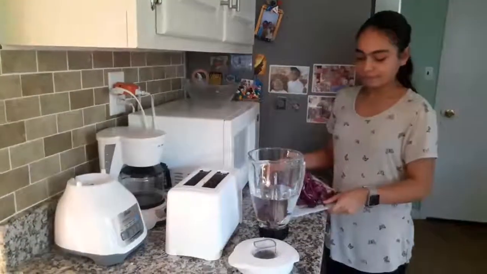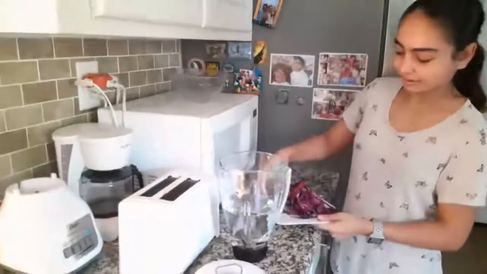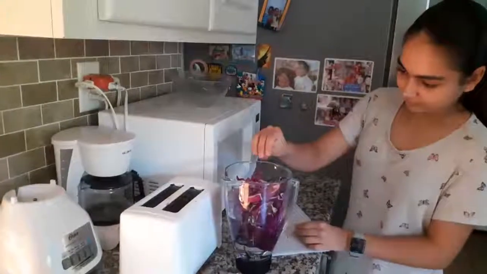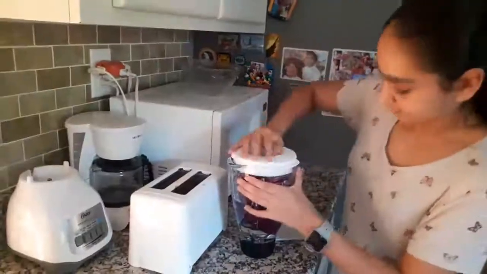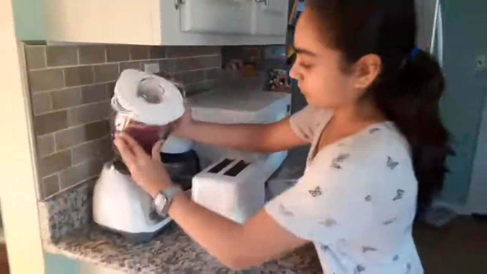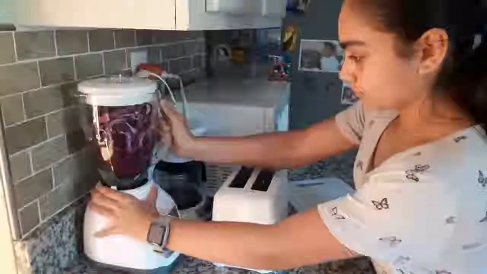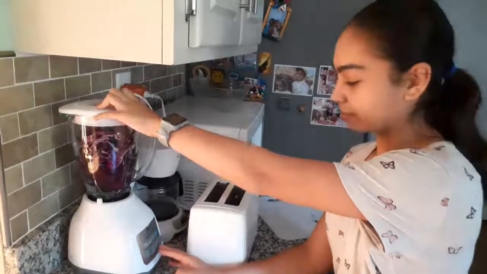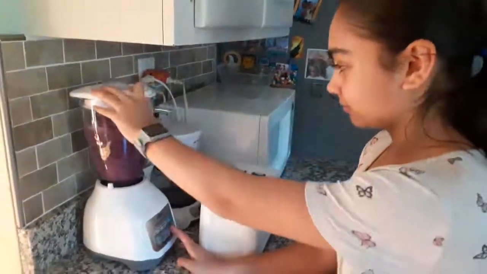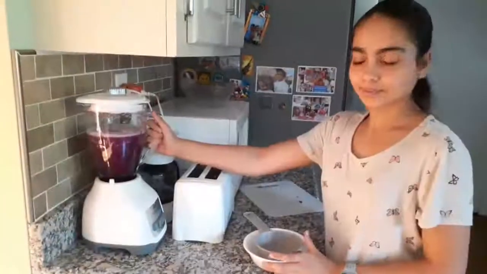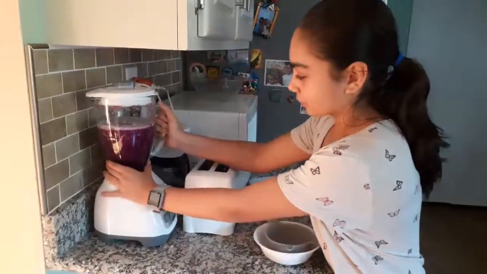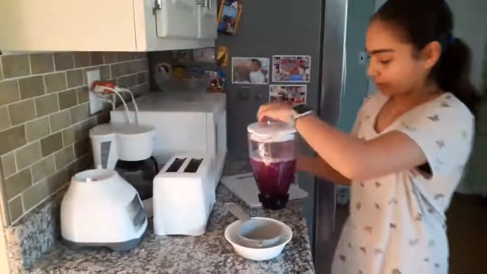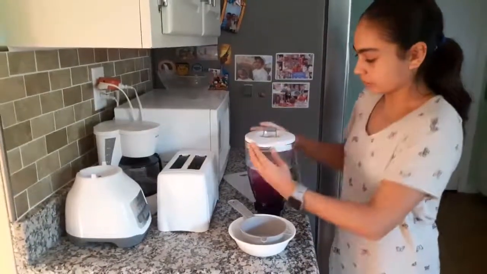So here we have cut up cabbage, and I'm going to be putting that in the blender with some water. So then you have to blend it as fine as possible so that there aren't any big chunks left. Now that the cabbage is all blended, we have to take the cabbage and strain it to get all the big chunks out.